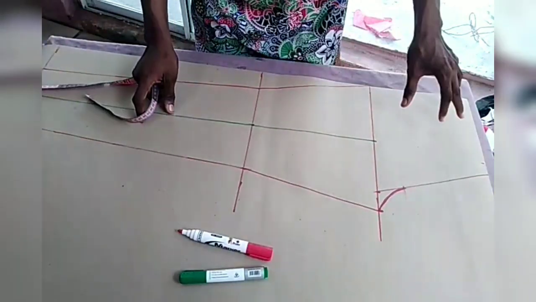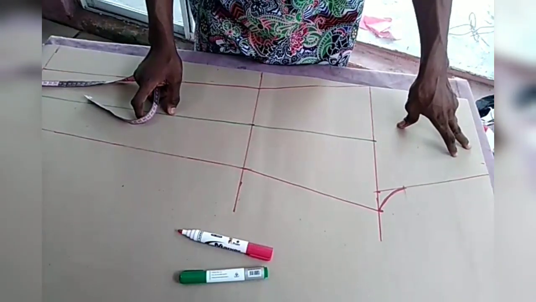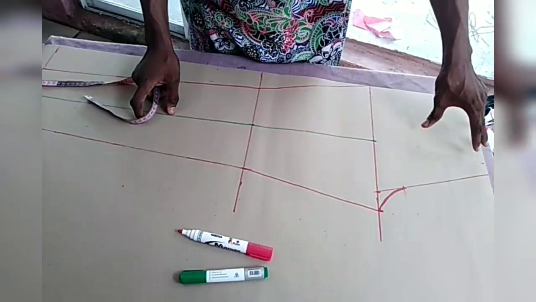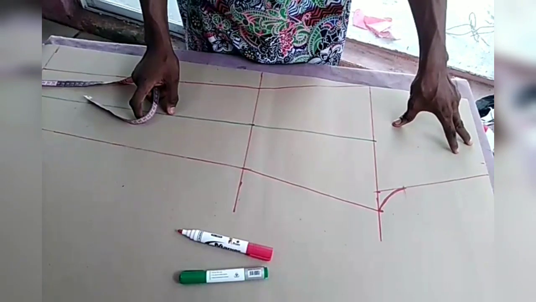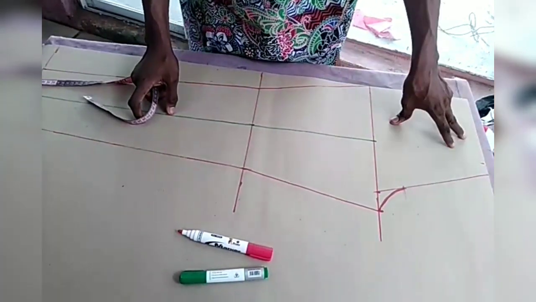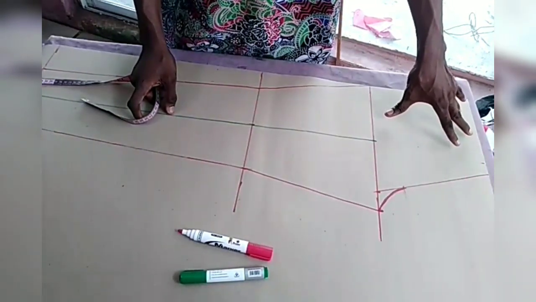For this hip measurement, I did not minus 1 inch because it does not work for everybody. There are some people you minus 1 inch and it will work for them, and there are some people you minus 1 inch and it will not work for them. So at this note, what I'm making here now is my full length, my full measurement.